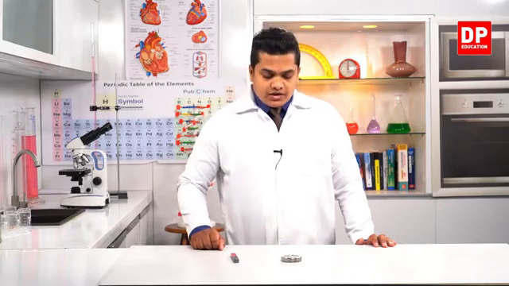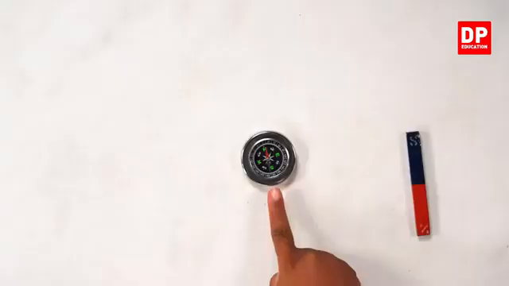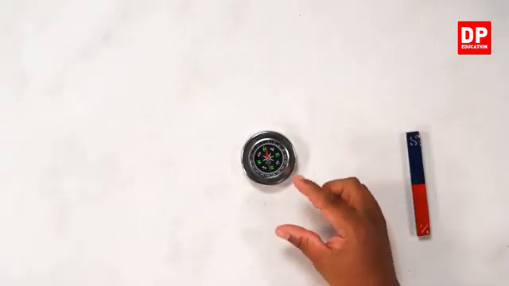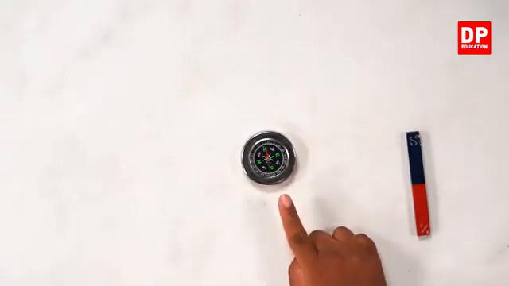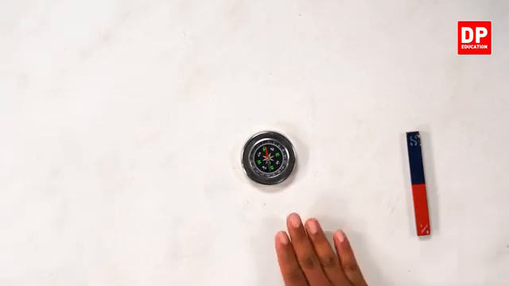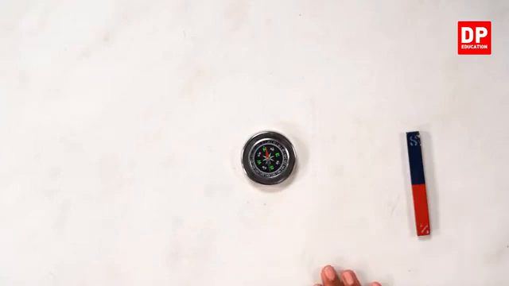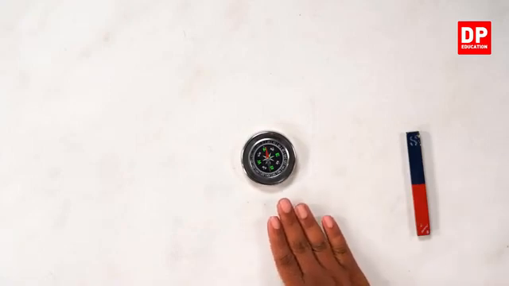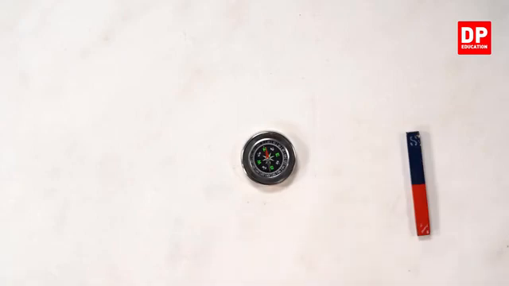You can see that the two ends of the compass are showing north and south directions. A compass always turns to the north and south directions if I keep it in a free position like this.